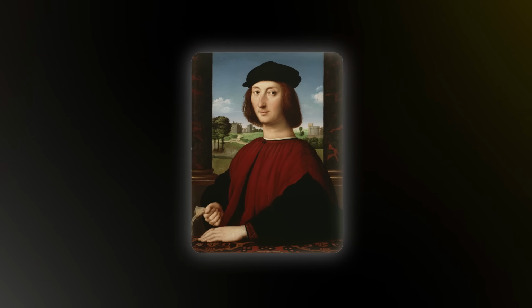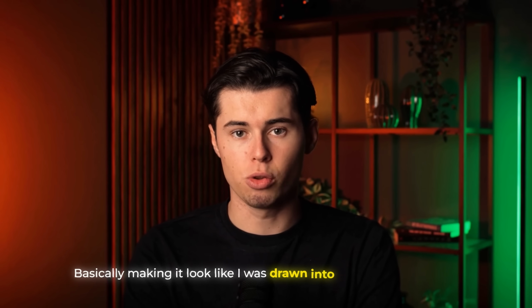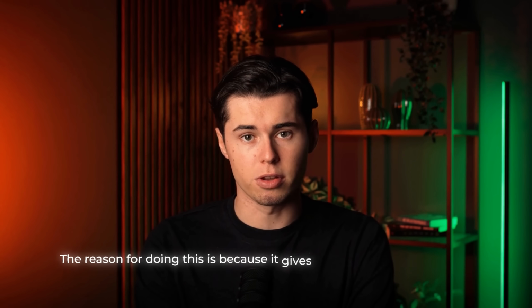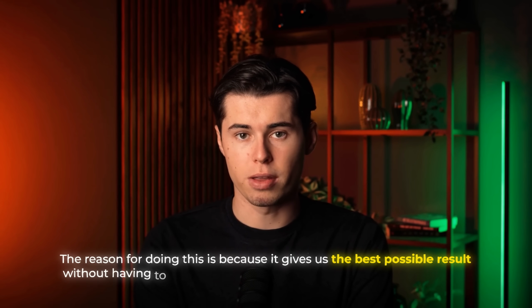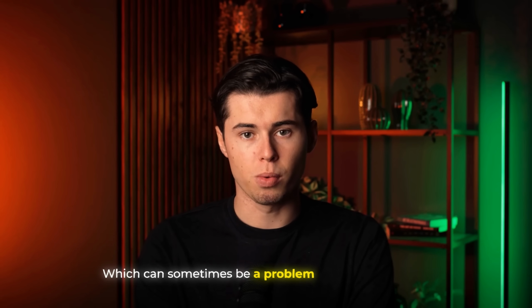So for example, I have this painting right here, and what I want to do is insert myself into it while still keeping the same painted style, basically making it look like I was drawn into the original artwork. To do that, we'll use a two-step process. First, we get a description of the image itself. The reason for doing this is because it gives us the best possible result without having to mess around with combining both images at once, which can sometimes be a problem with Nano Banana.